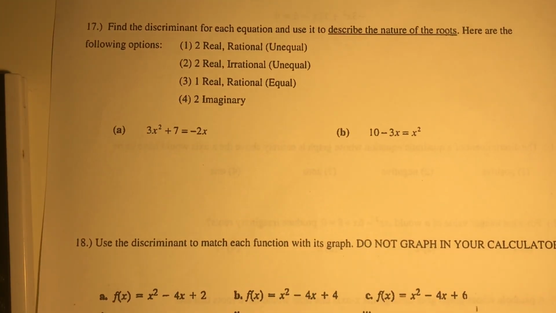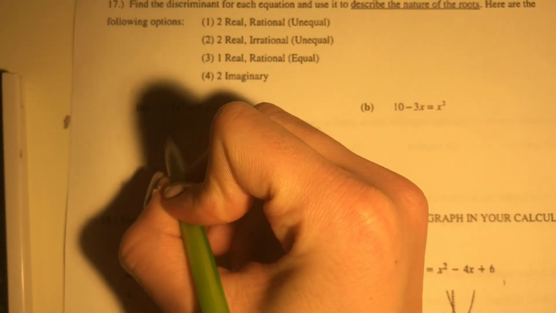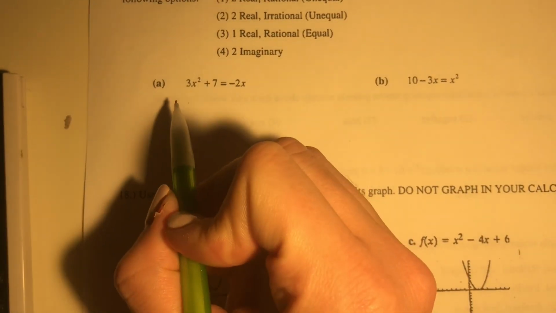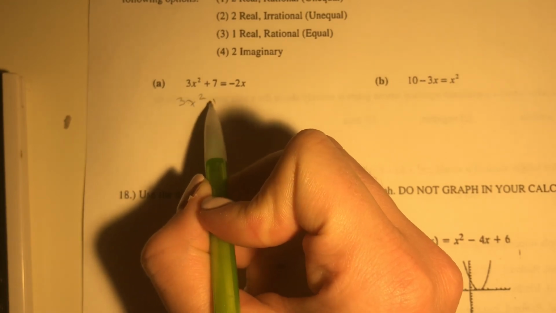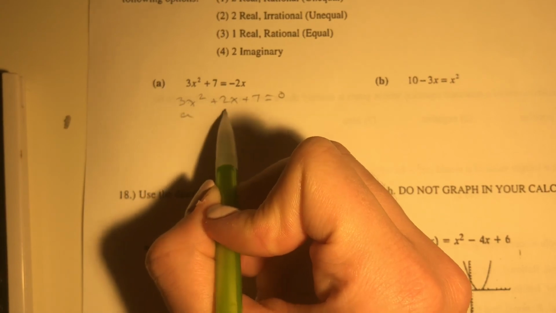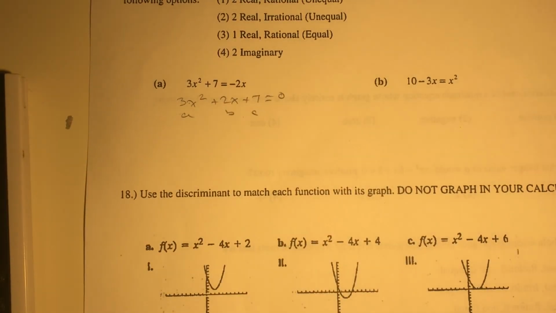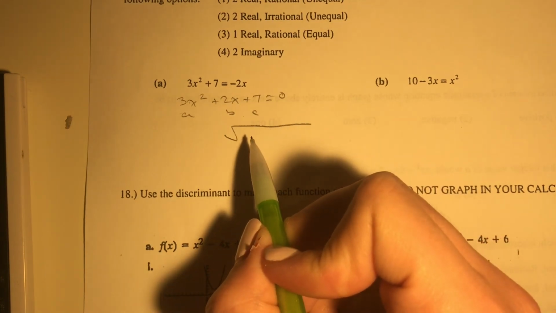For 17, find the discriminant for each equation and use it to describe the nature of the roots. Here are the following options. 3x squared plus 7 equals negative 2x. Okay, so bring the negative 2x to the other side. We have 3x squared plus 2x plus 7 equals 0. I'm going to label my A, B, and C. Oh, it's out of focus. Okay, so we have b squared minus 4ac.